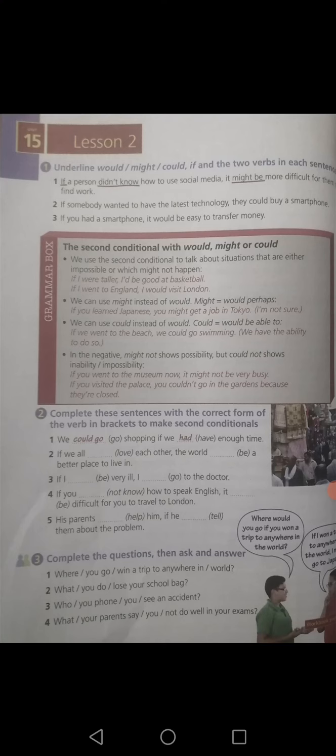Here, I'm not sure, so I used might. Okay, so in the second conditional, we put if plus the subject plus the verb in the past simple, and the result clause will be subject plus might or could or would, plus the verb in the infinitive form.